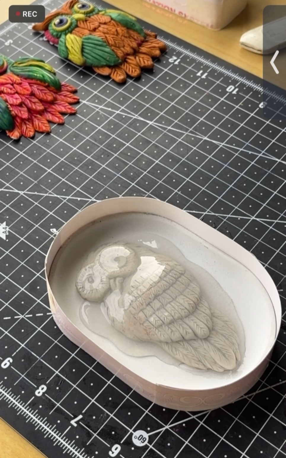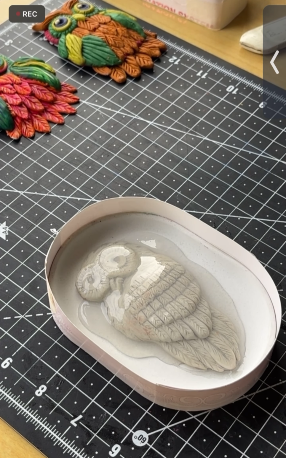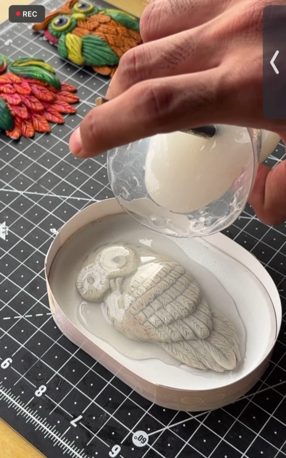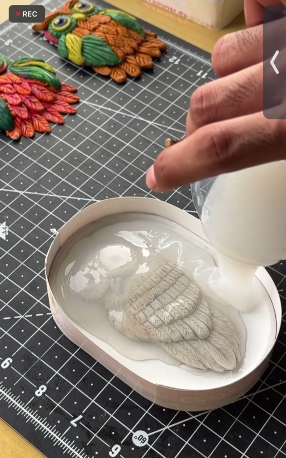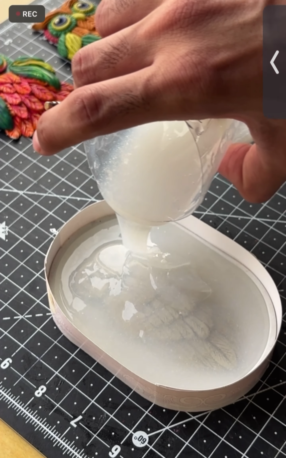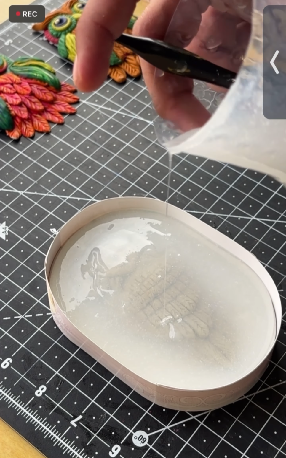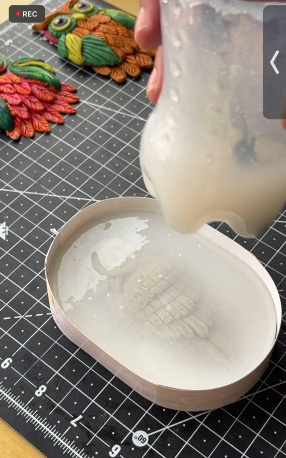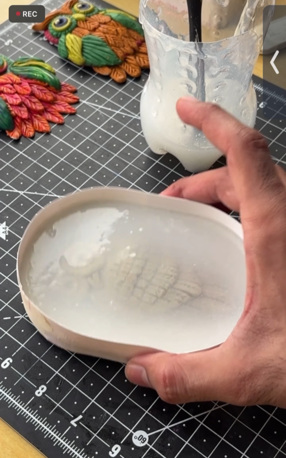Keep a cloth piece with you because गलती से अगर आपका material गिर जाता है नीचे, it's a disastrous job to clean it. So keep a cloth piece ready with you. Now I will slowly start pouring the material in order to fill the whole space. Okay, you may tap it like this.